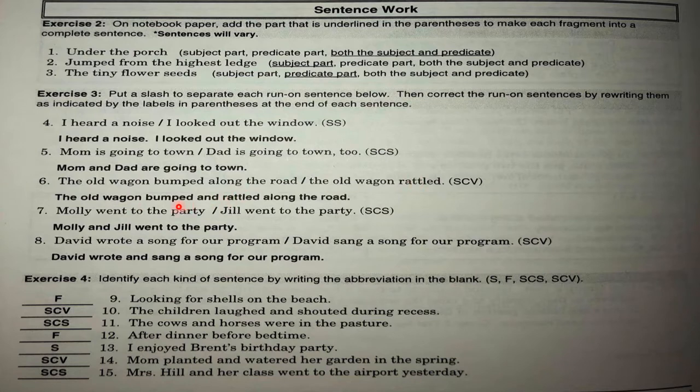And I'm going to make a compound verb, which means I'm going to add the two verbs together, which is bumped and rattled. You see now, I made a compound verb. And then I'm going to continue with the rest, along the road. So this is a simple sentence with a compound verb. Two verbs together with a conjunction.